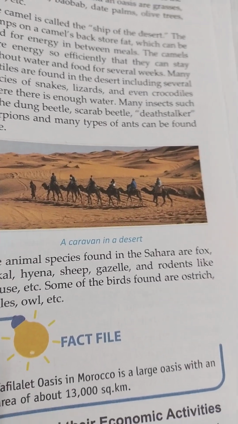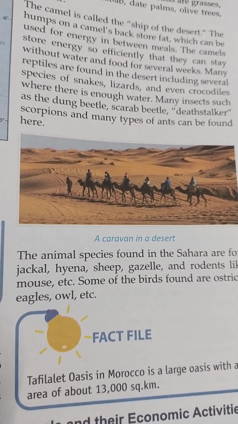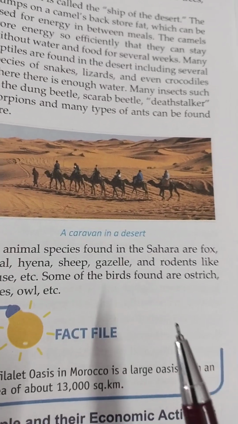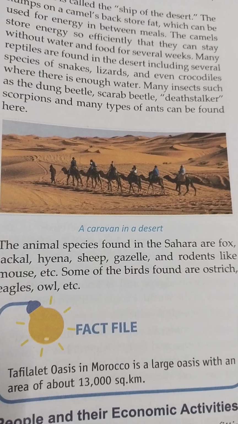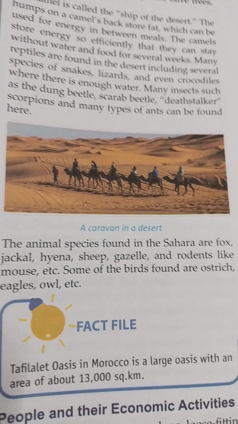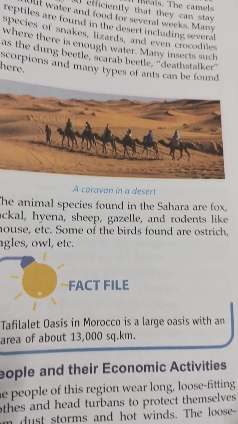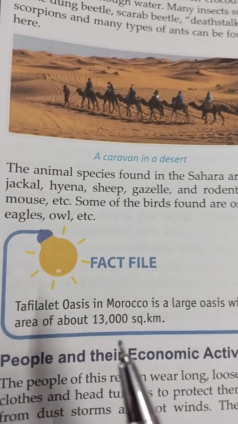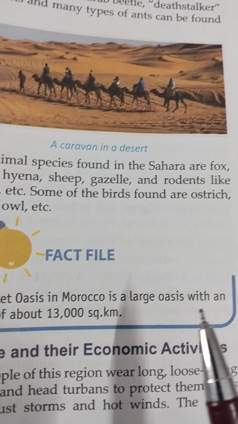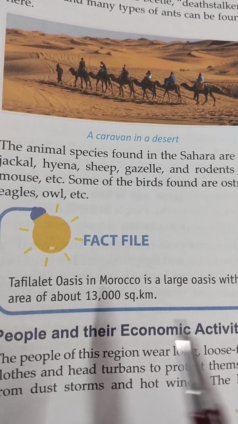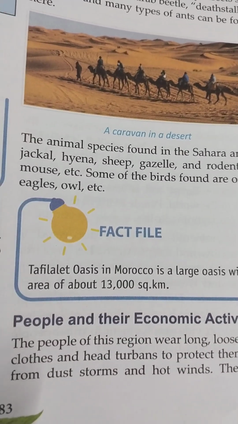The animal species found in the Sahara Desert are fox, jackal, hyena, sheep, gazelle, and rodents like mouse. Some of the birds found in the Sahara Desert are ostrich, eagles, owl, etc. Now children, fact file: Tafilalet Oasis in Morocco is the largest oasis, with an area of about 13,000 square kilometers.